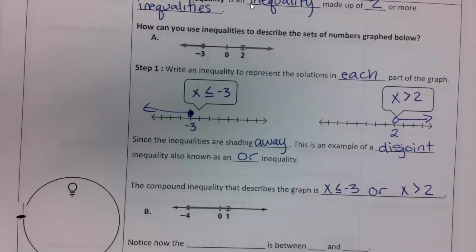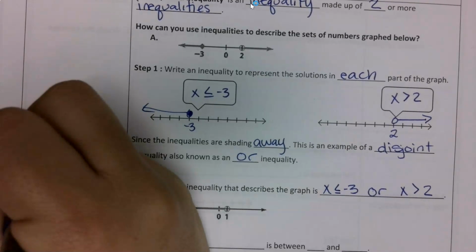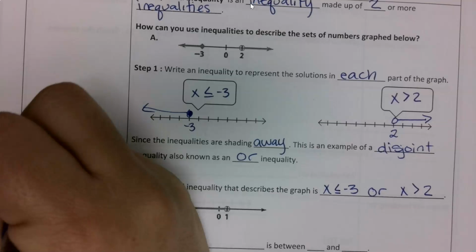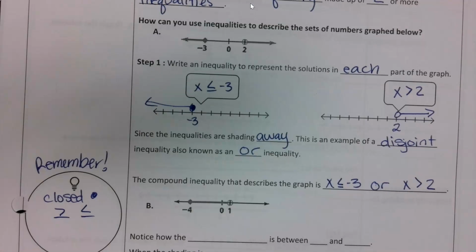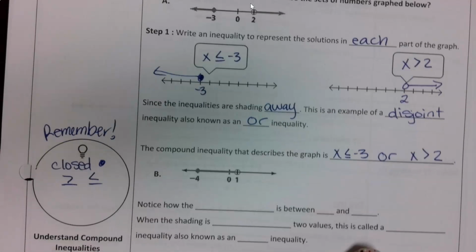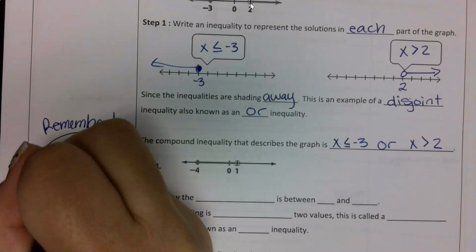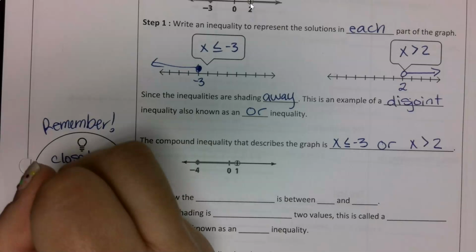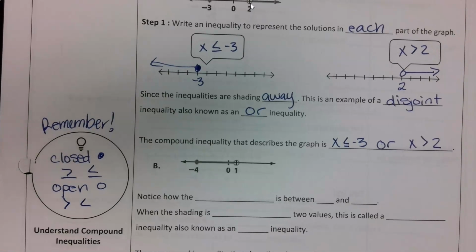Okay. So before I start on B, I want to remember closed circles have the line underneath. And then open are these two symbols.